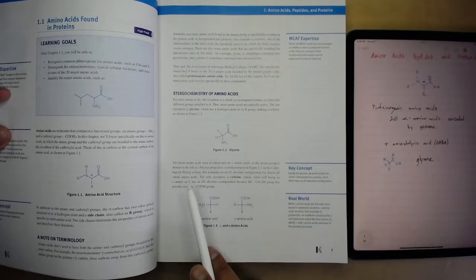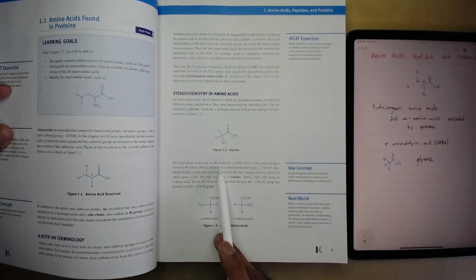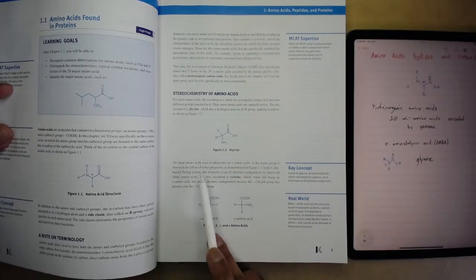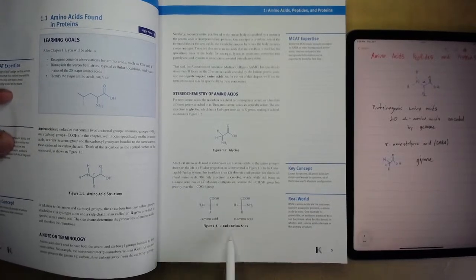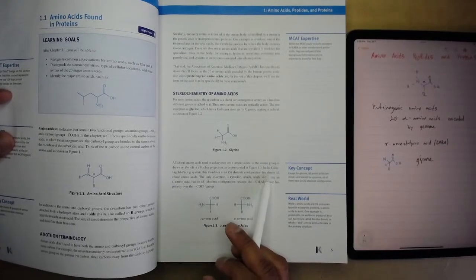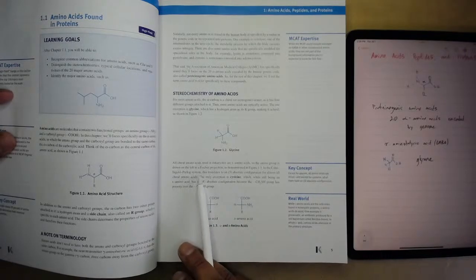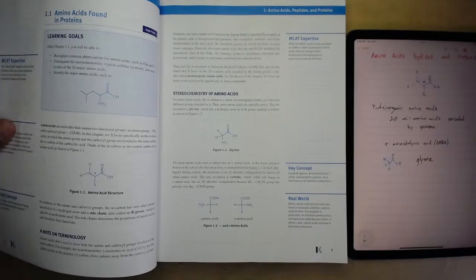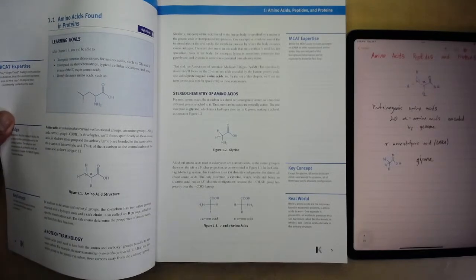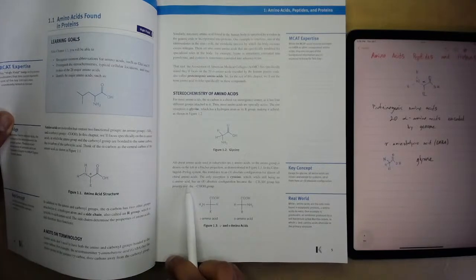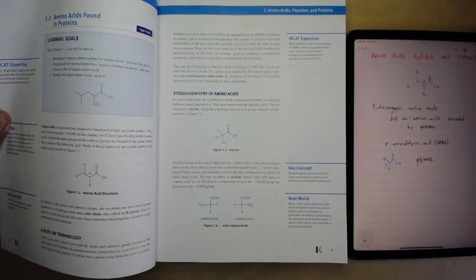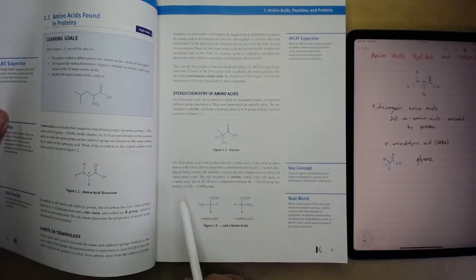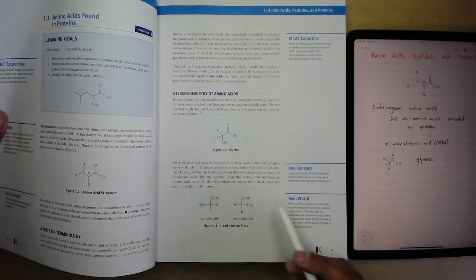All chiral amino acids used in eukaryotes are L amino acids. So the amino group is drawn on the left in a Fisher projection as demonstrated in figure 1.3. In the Cahn-Ingold-Prelog system, this translates to an S absolute configuration for almost all chiral amino acids. The only exception is cysteine, which, while still being an L-amino acid, has an R absolute configuration because the CH2SH group has priority over the COOH group.